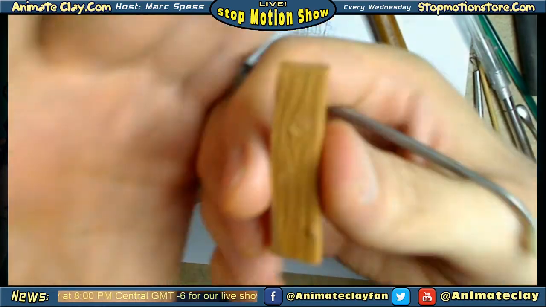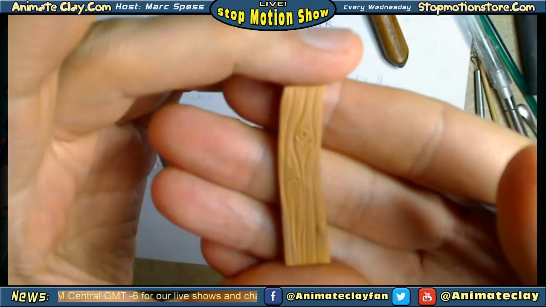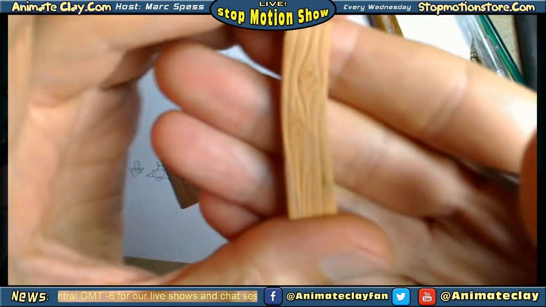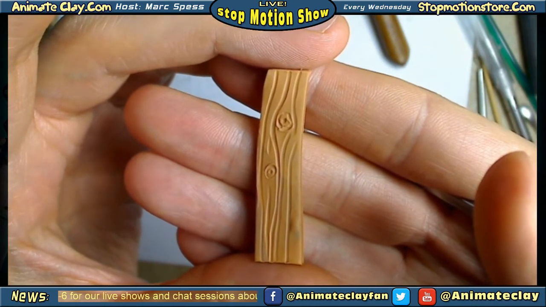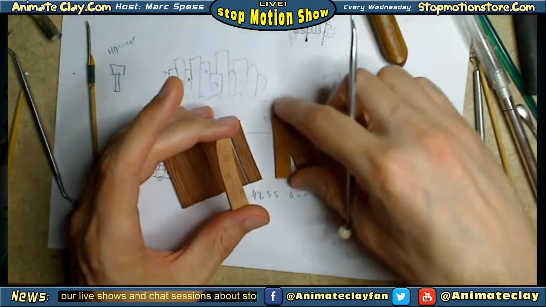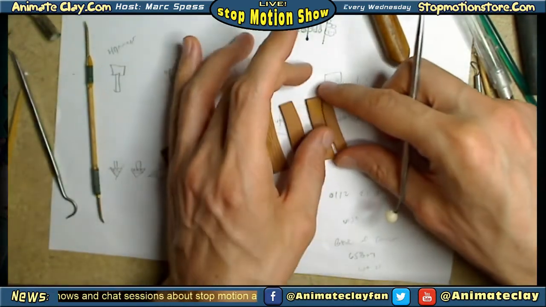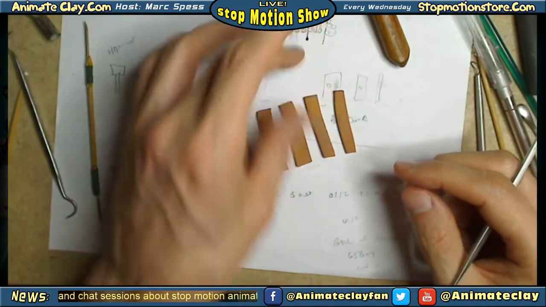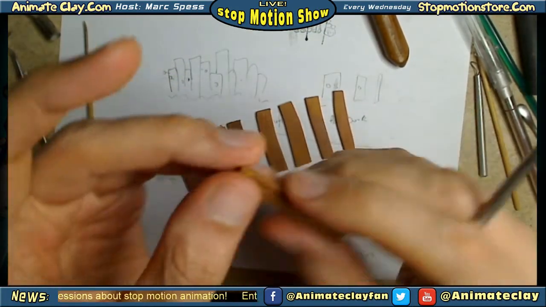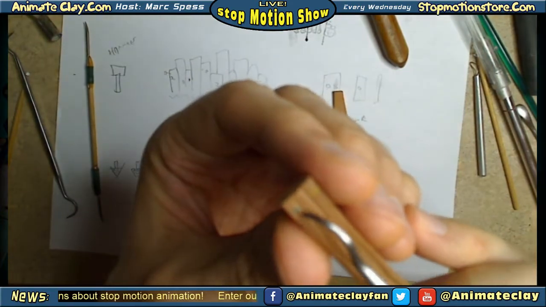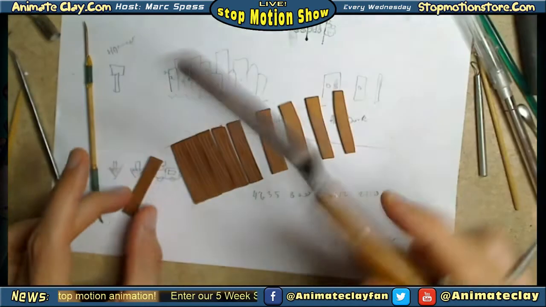So here you can see what it sort of looks like. Maybe focus, please, camera. There we go. Simple texture. Now, with some of these, we want them to be shorter than others and longer than others. So what I'll do is, for example, this one here, I see that there's a little bit of a green or blue clay on the end. So I'll make this one short here by cutting that off.